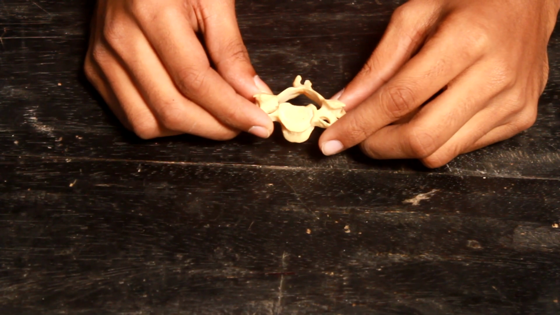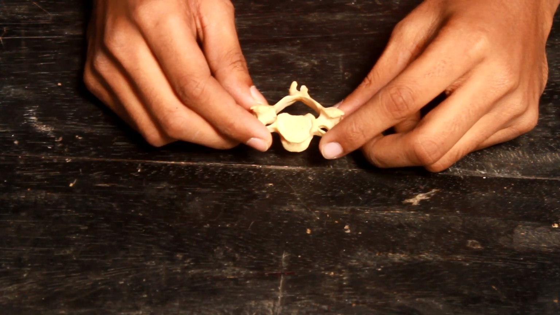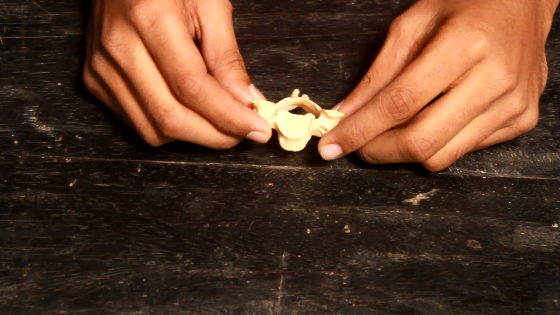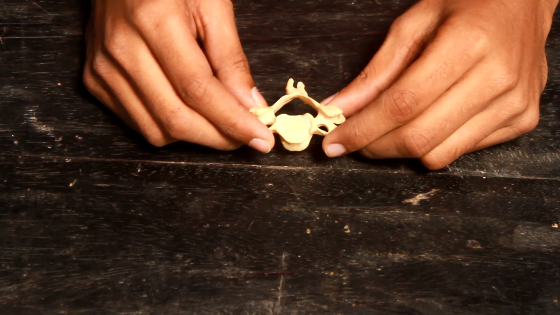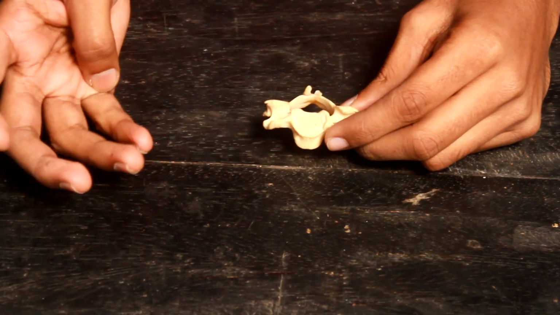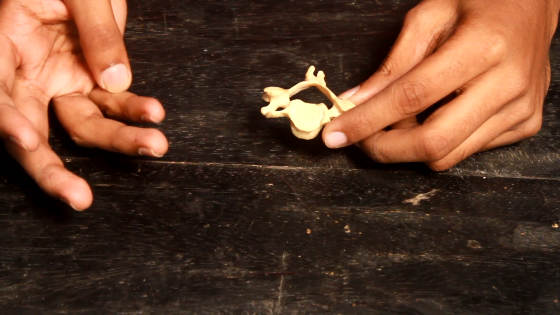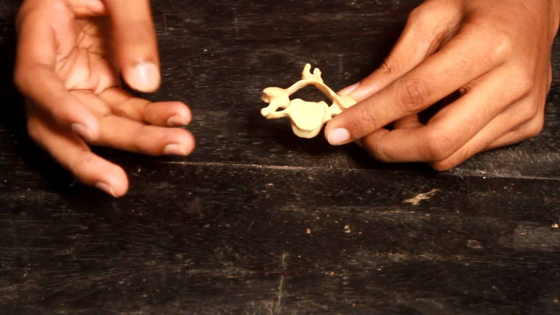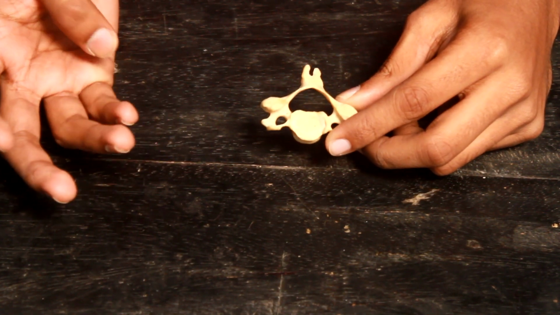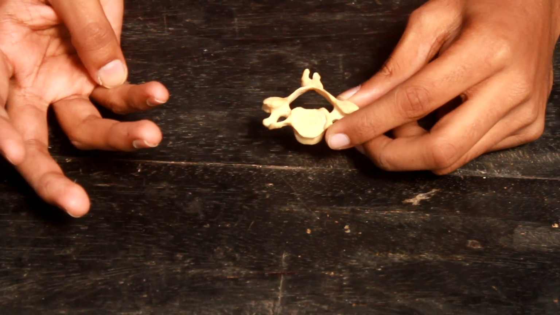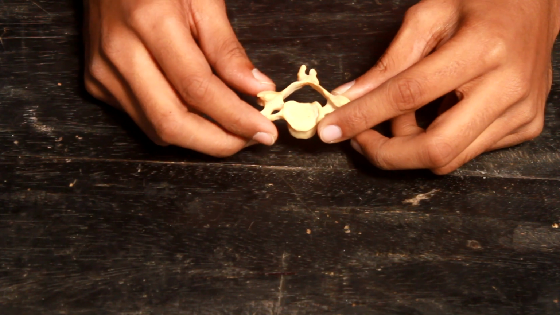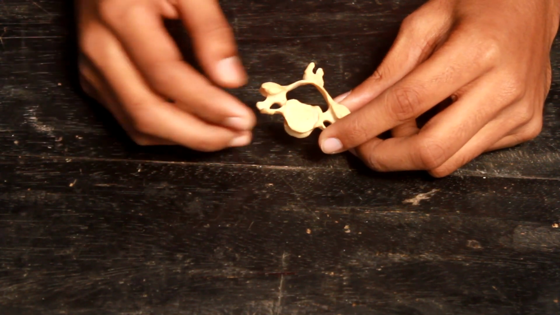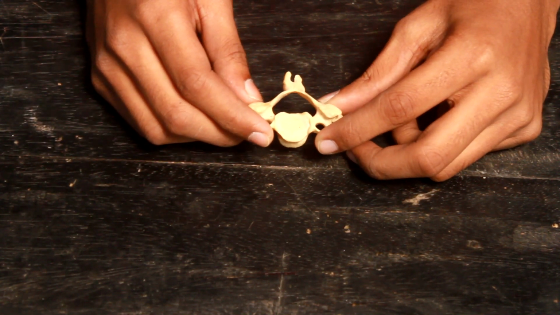Hello friends, today we are going to talk about cervical vertebra. There are 7 cervical vertebrae in our body. 3 of them are atypical and 4 of them are typical. The atypical cervical vertebrae are the first, second and seventh cervical vertebra. The first cervical vertebra is called atlas, the second is called axis, and the seventh is called the vertebra prominens. And the third to sixth cervical vertebrae are the typical cervical vertebrae.